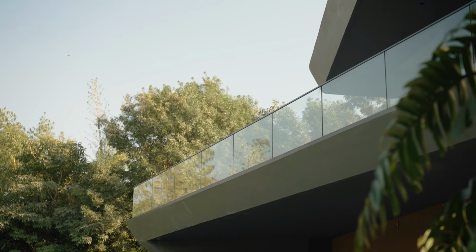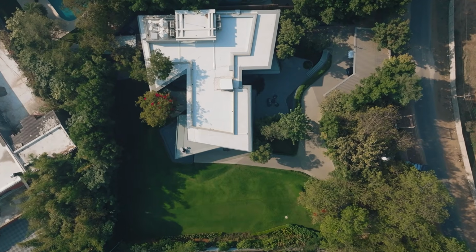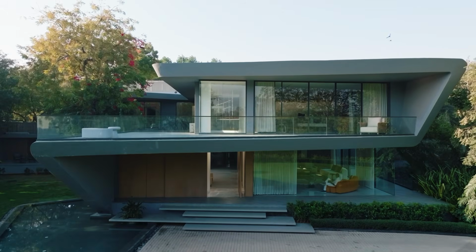This is a really interesting house where the spaces are designed to weave between 9 existing trees on the southern side of the plot. And this house kind of forms a T shape in plan as well as in sections simultaneously.